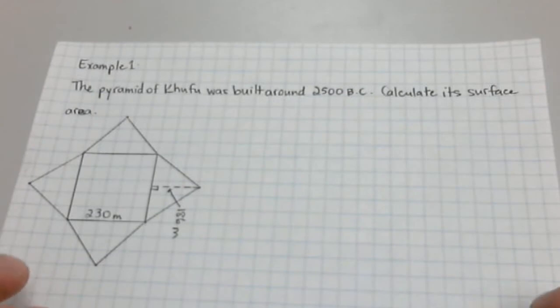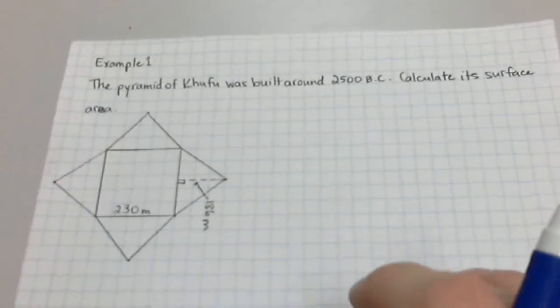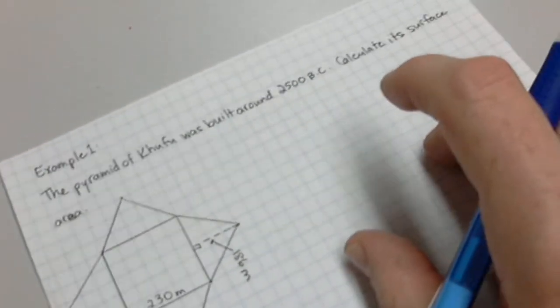You have this, the pyramid of Khufu, who was an Egyptian ruler, was built around 2,500 BC. We're going to be calculating its surface area. And so again, we're going to be using a net to calculate the surface area. Okay? So this is a square-based pyramid, which is the way the pyramids are in Egypt. And I've broken it down into a net.